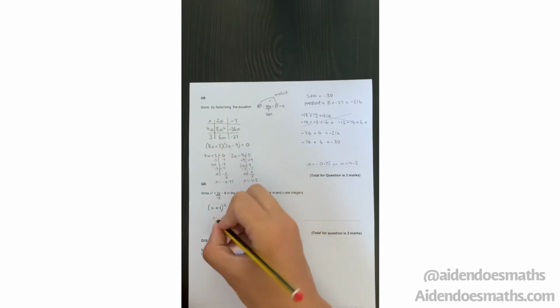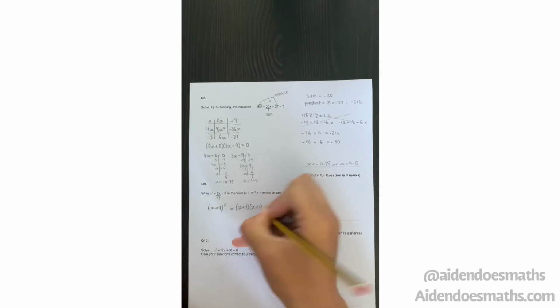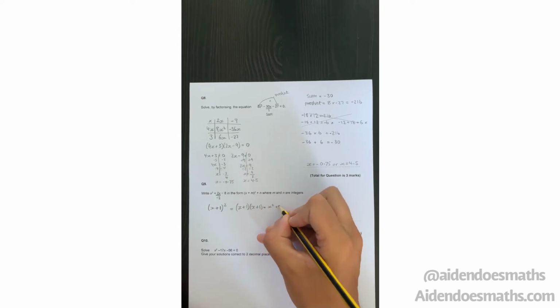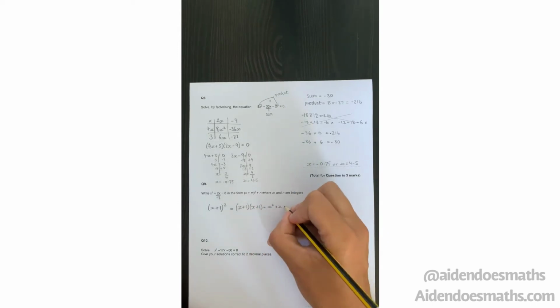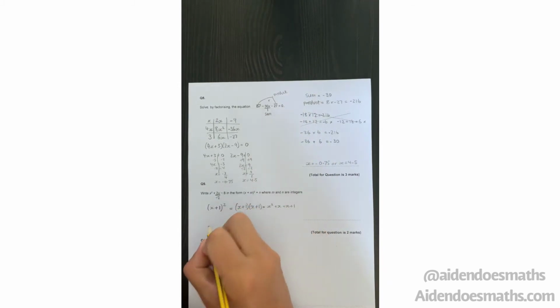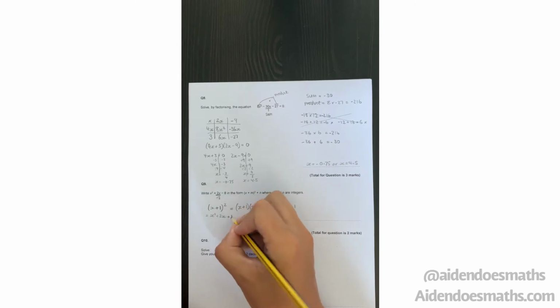So this is the same as saying x plus 1, x plus 1. Okay, and x times x gives us x squared. X times 1 equals x. 1 times x gives us x. And 1 times 1 gives us 1. Okay, so now we're saying that this is the same as x squared plus 2x, collecting our x's, plus 1.